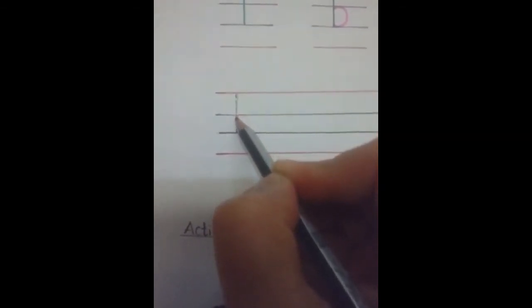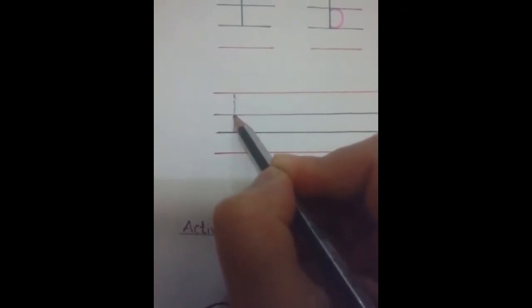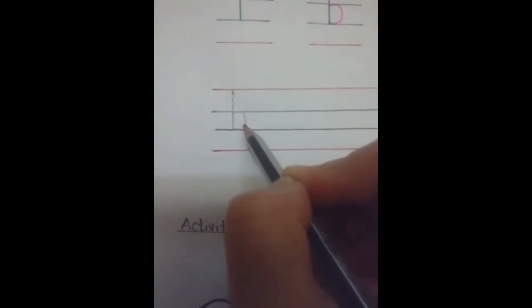Very good. Come down like this. Touch the baseline. Now you will do overlapping here like this. And now you will make a clockwise half circle. This is letter B. Excellent.